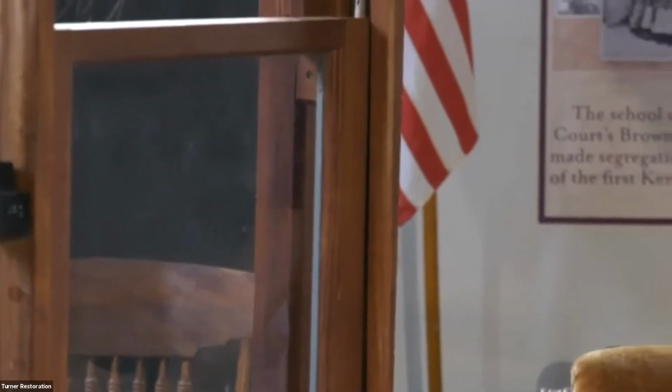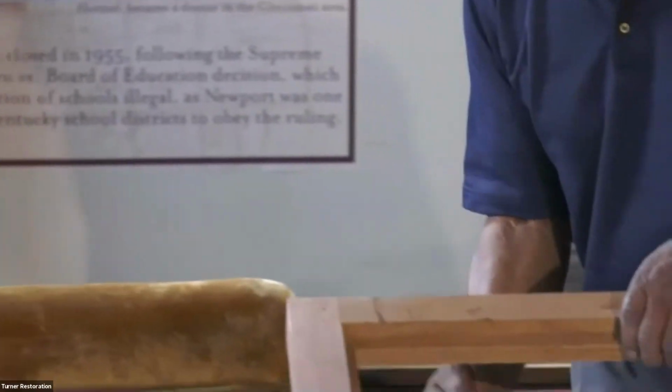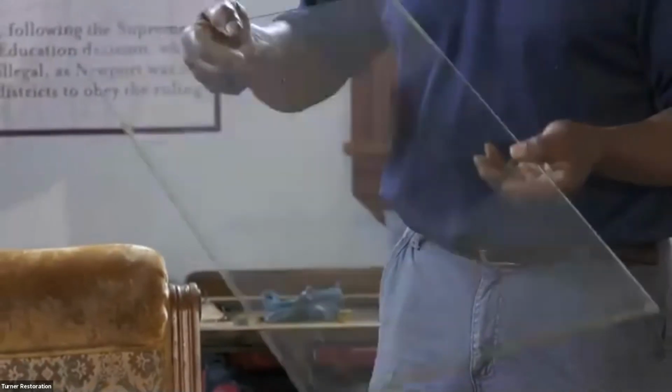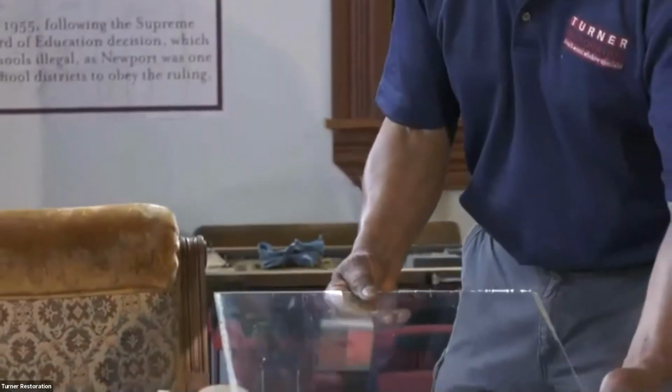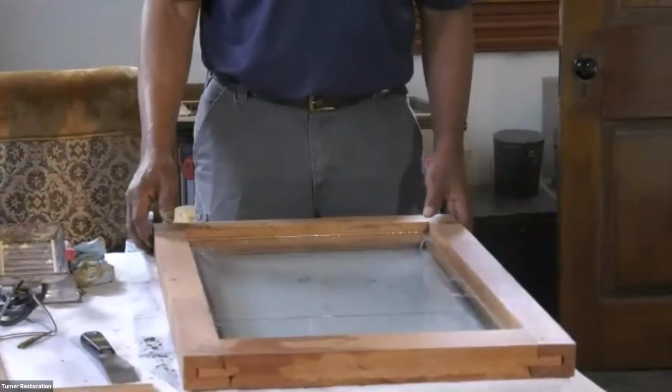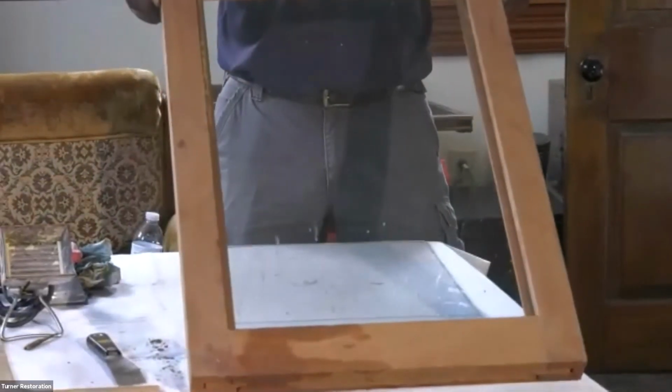Now for this pane, I used an old piece of glass that I just had and cut up. And I just fitted it, actually put the glass in to make sure that it fit into the space.